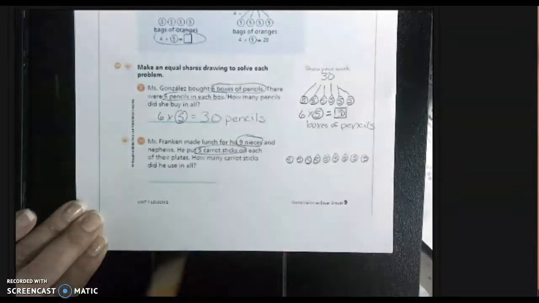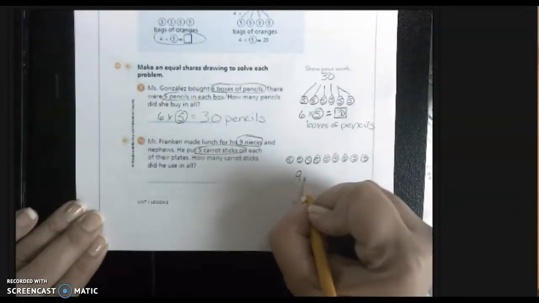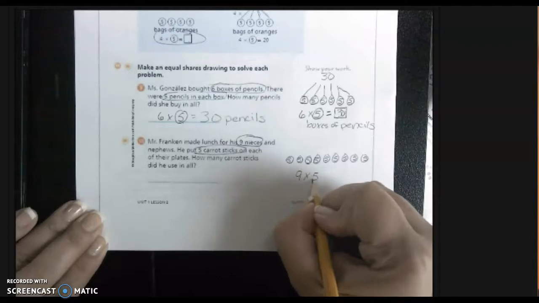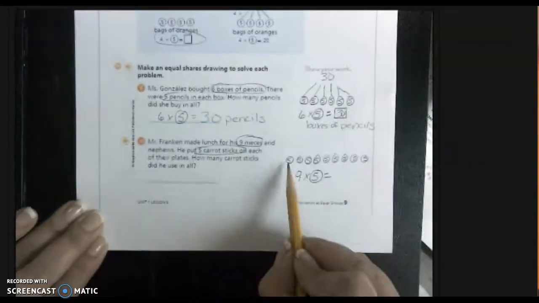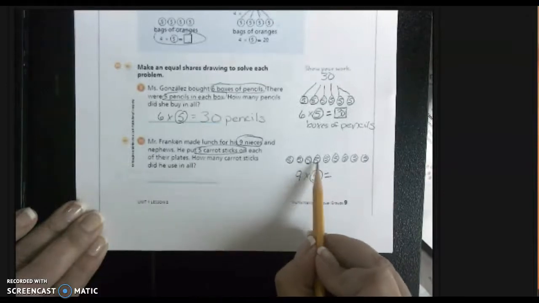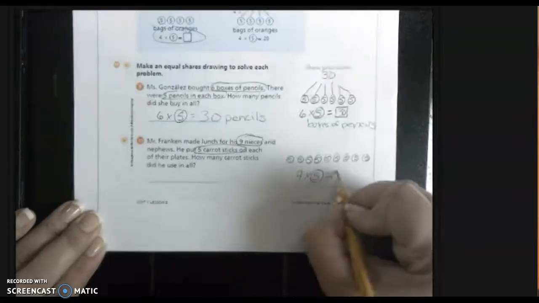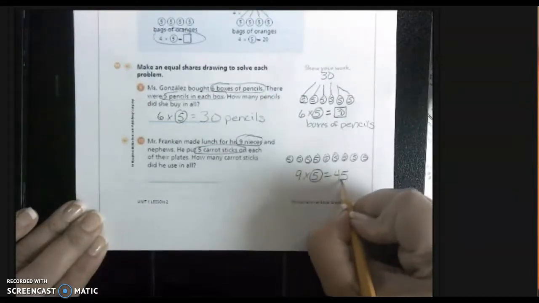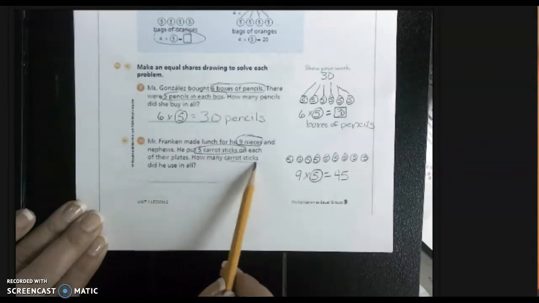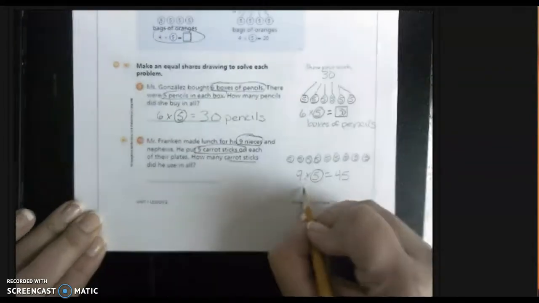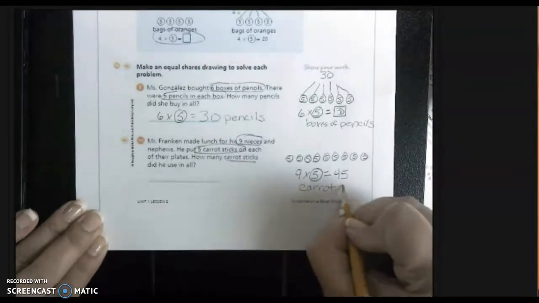And we're going to set up our equation. So we have 9 groups with 5 in each group. And we can count it out. 5, 10, 15, 20, 25, 30, 35, 40, and 45. So we'll go ahead and write 45. Let's make sure we remember what we're counting. It says how many carrot sticks did he use. So we are showing an example of carrot sticks.